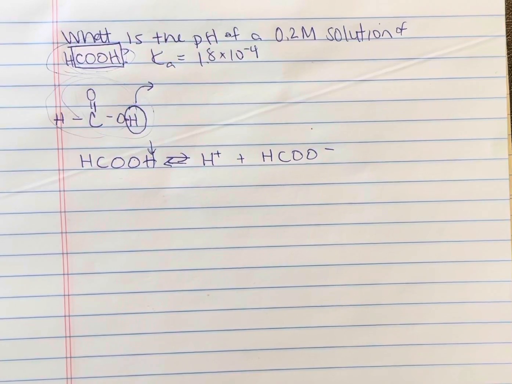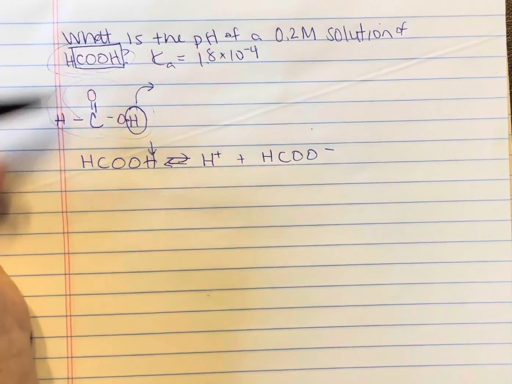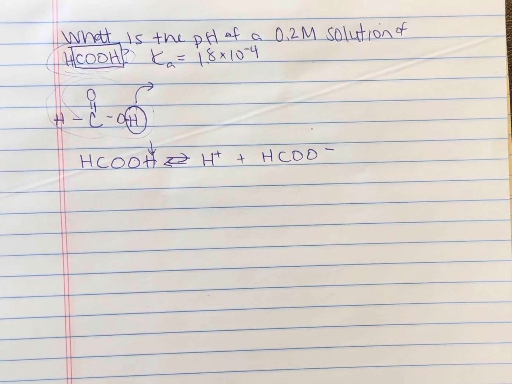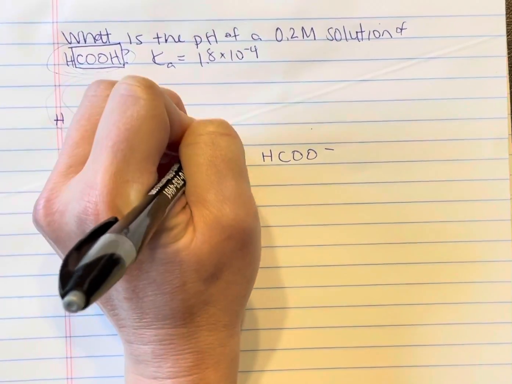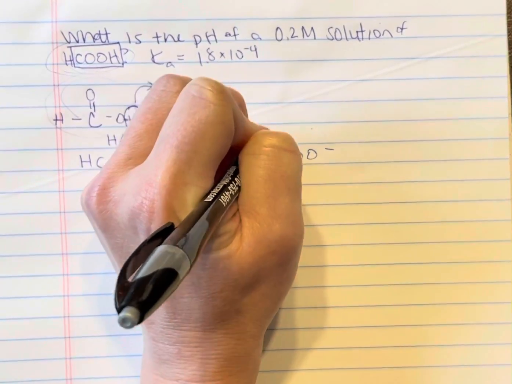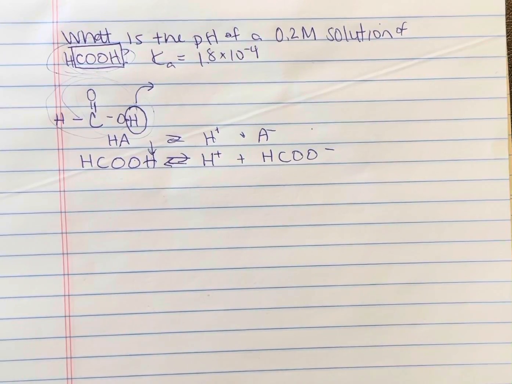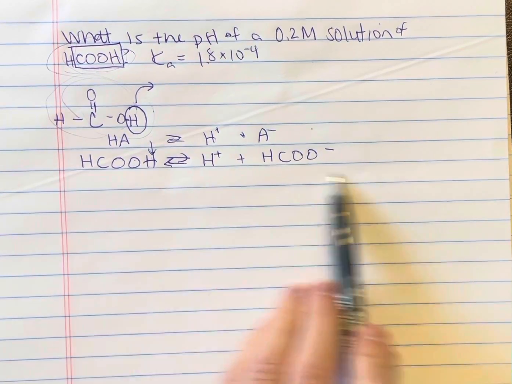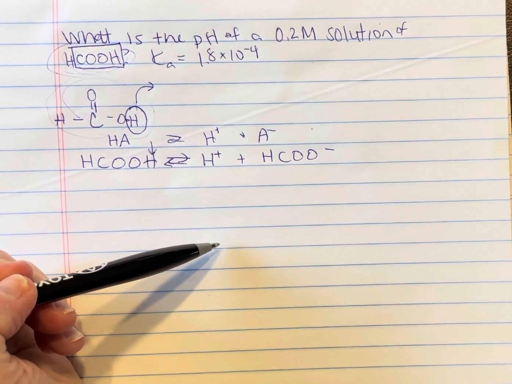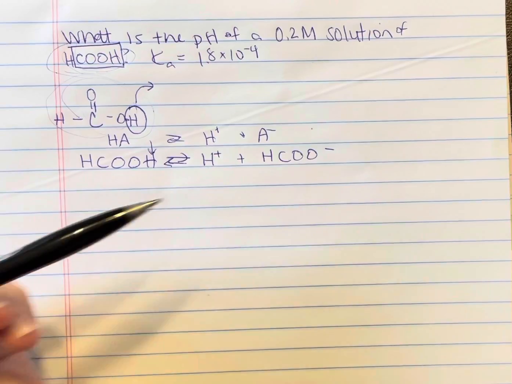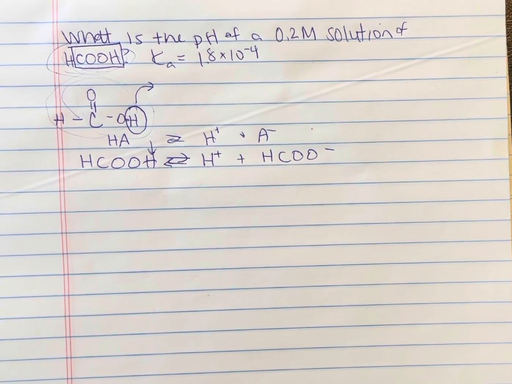with your anion. Now, ultimately, it's really not going to matter if the organic notation is just too much. Just use a standard generic acid notation where you just say HA dissociates into H plus and A minus. That works too. The point is you're just trying to break this down into conjugate base and conjugate acid.